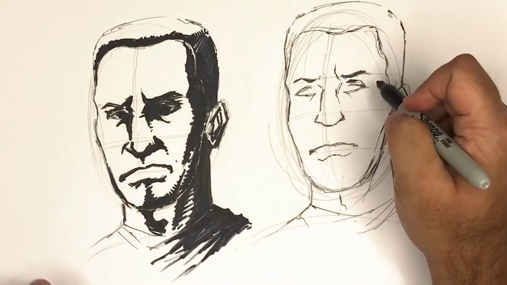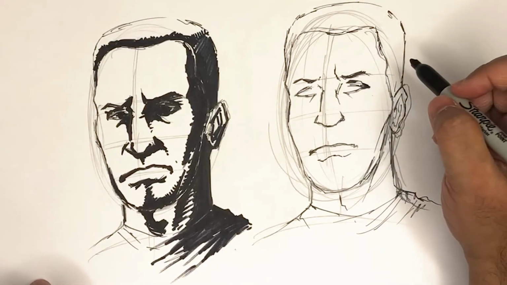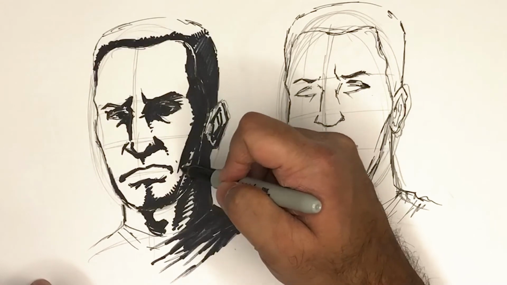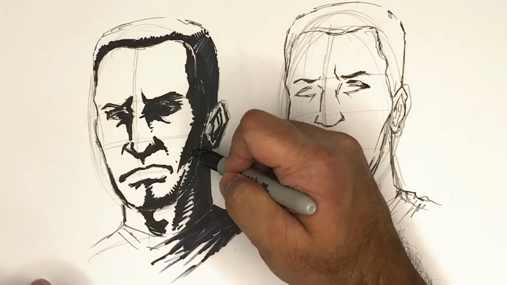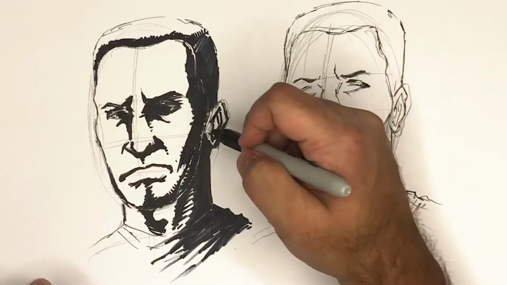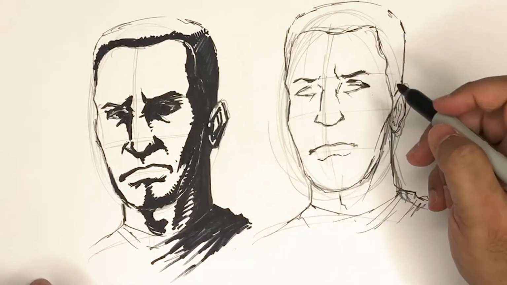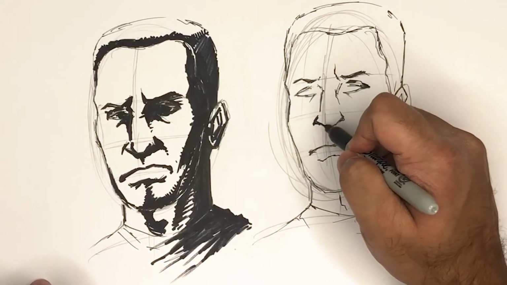And then on this guy now, although we are using the same tools, straighten that out a little bit, but we are going to use a greater, denser concentration of tones.